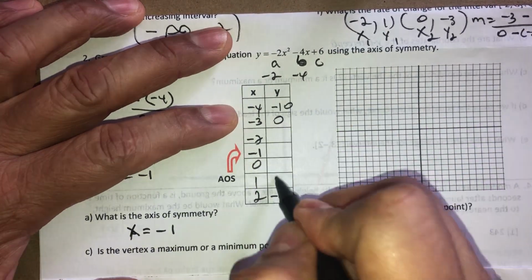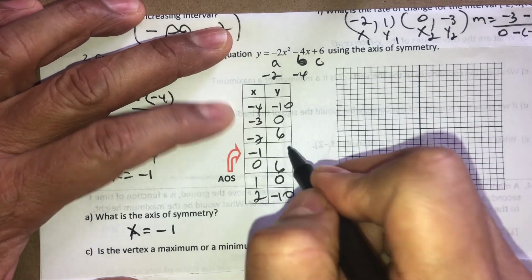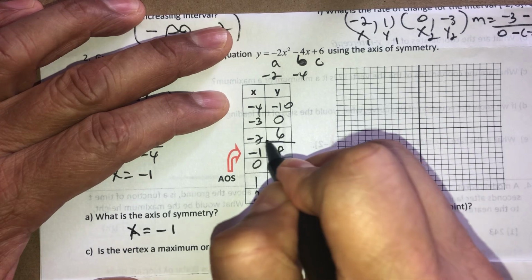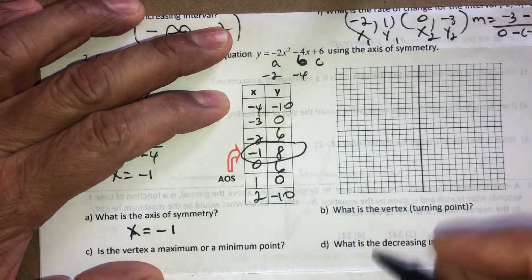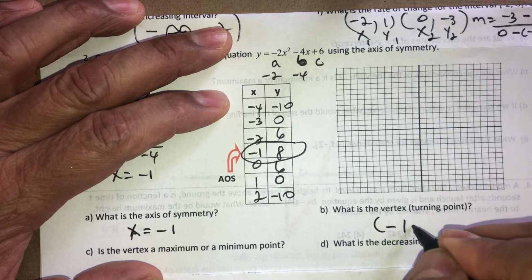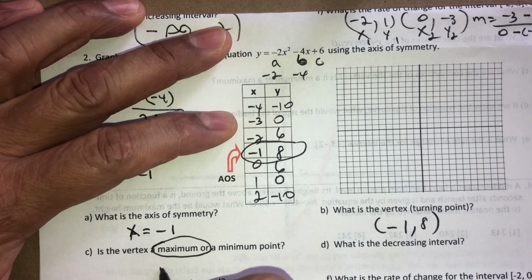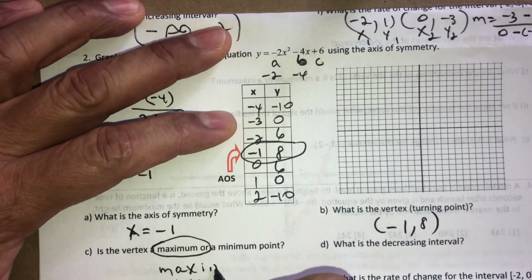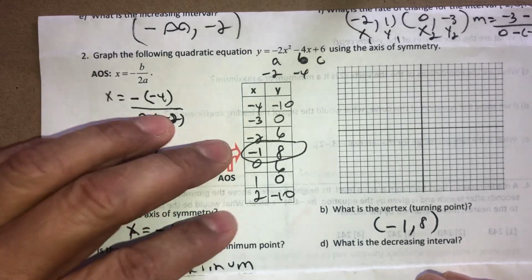-3 is 0 and 0. When it's -2, 6 and 6, and this is 8. So this is my vertex, okay? Axis of symmetry with the value of y makes the vertex. So the vertex is -1, 8, and we know it's going to be a maximum because it's a happy face, all right? Sorry, it's a sad face. So let's graph now, okay?